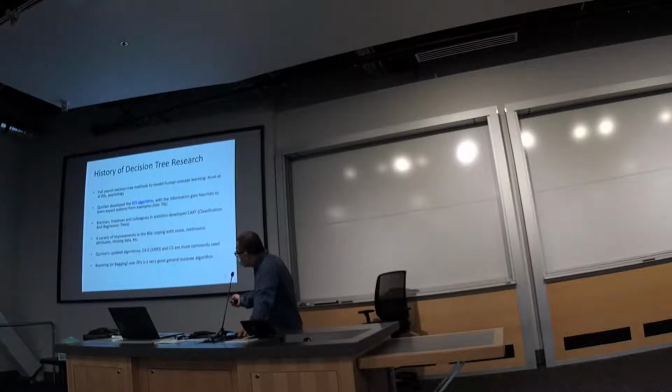People found that if you apply bagging and boosting ensemble learning strategies over small decision trees, their performance is dramatically better. So actually, boosting and bagging are commonly used in nowadays machine learning libraries, packages, and applications. That is a brief history of decision tree research.